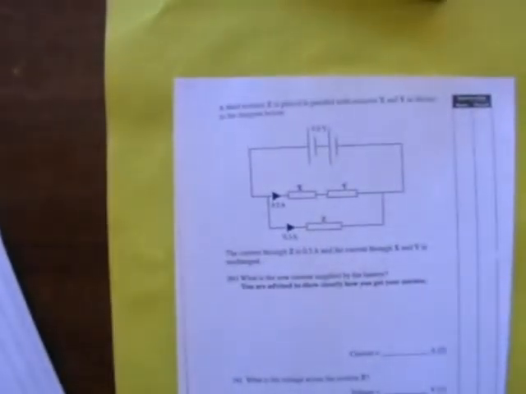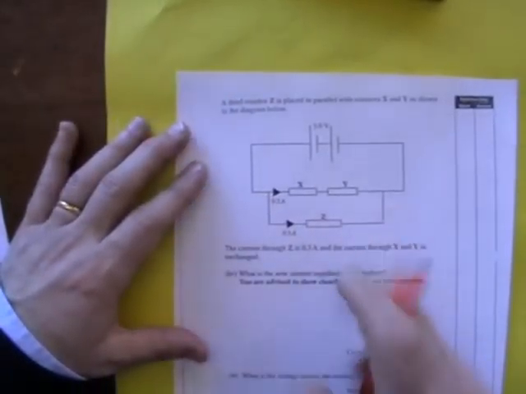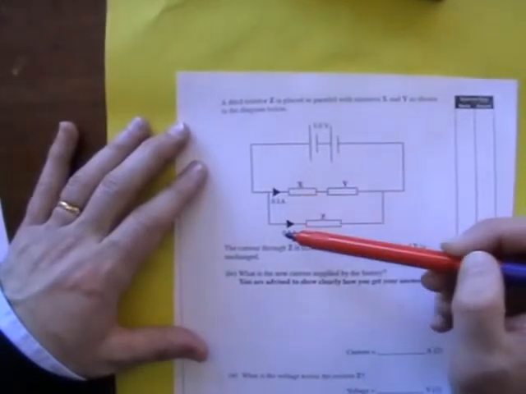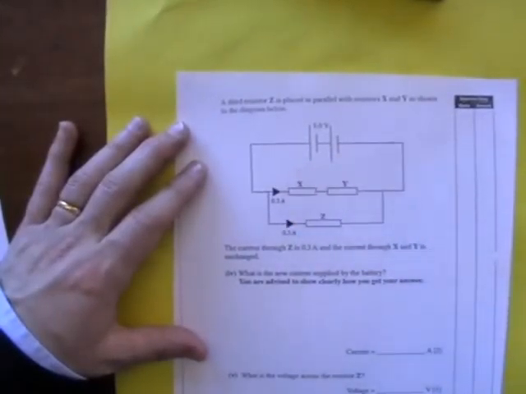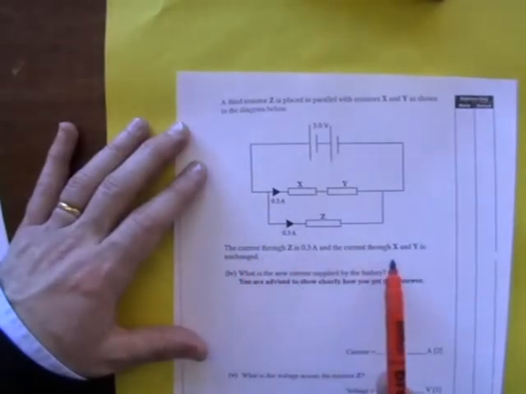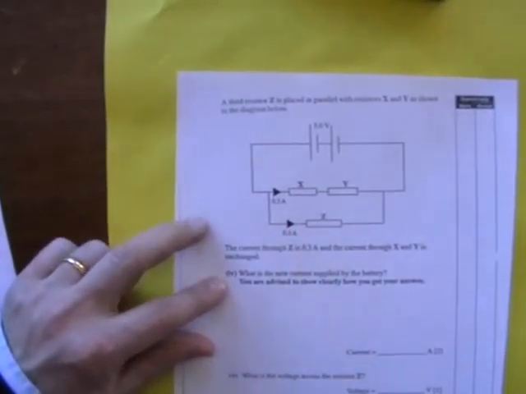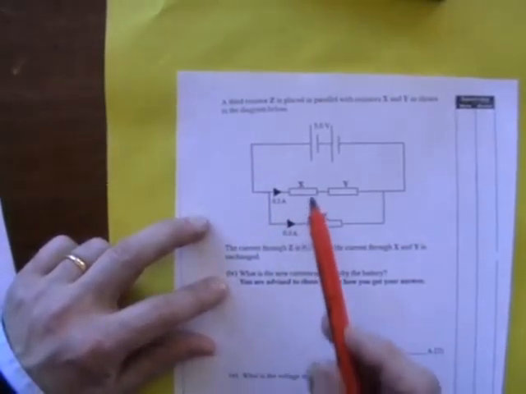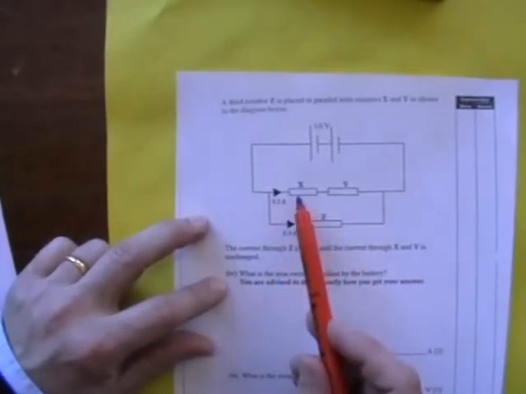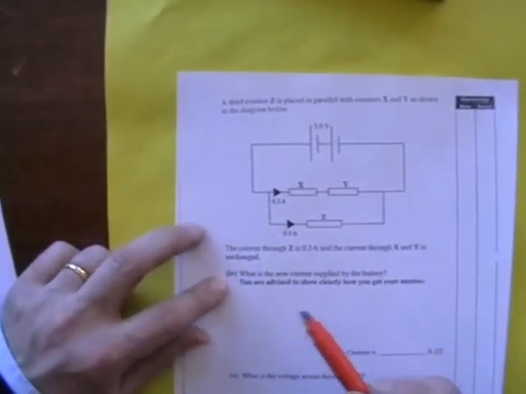In a similar question to the previous one then, we now have a resistor added in parallel. This time the resistor is added in parallel across both, but we're given the current flowing through here rather than the voltages. The current through Z is 0.3 amps and the current through X and Y is unchanged. So we still have the same current going through there, which means that for X and Y, if there's no change here, X must have the same PD across it and Y must have the same PD across it.